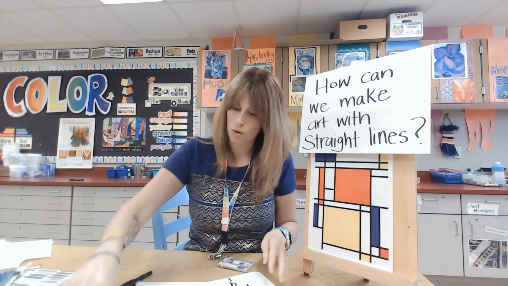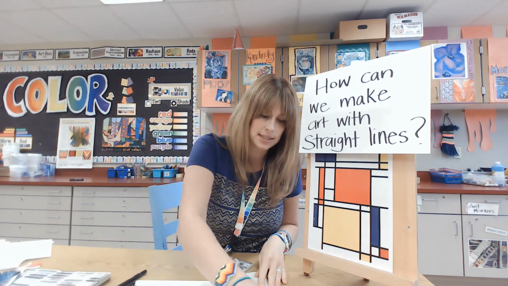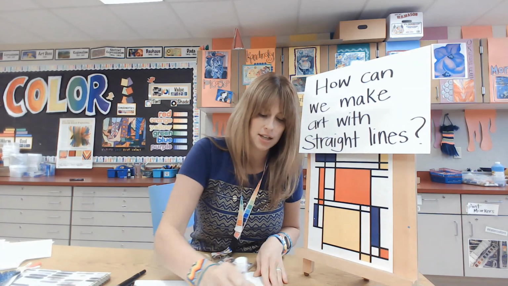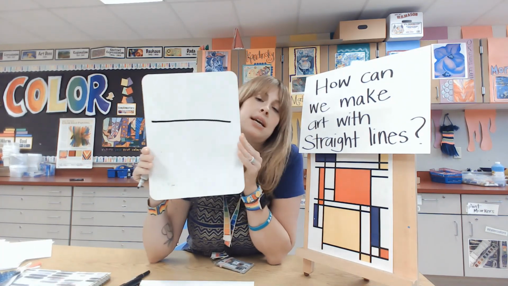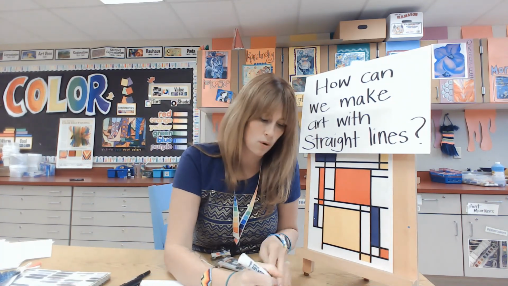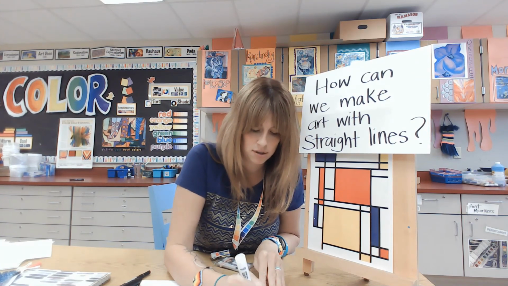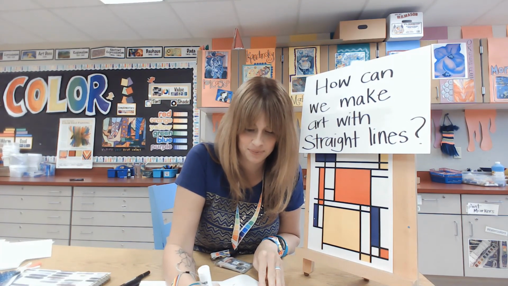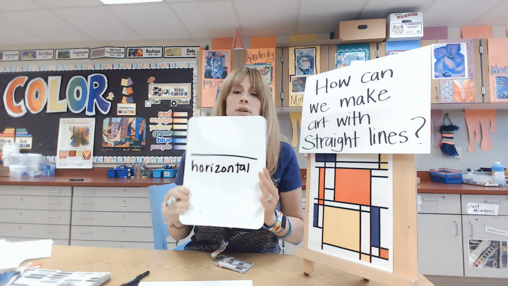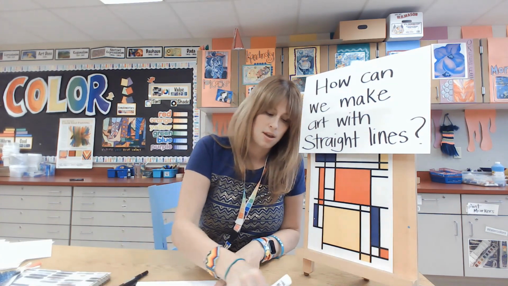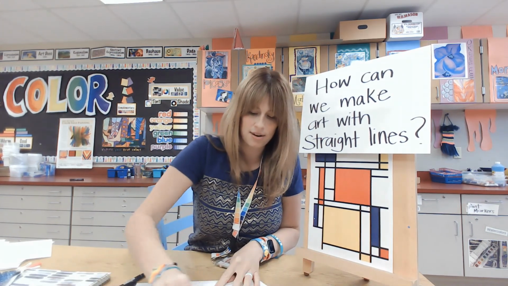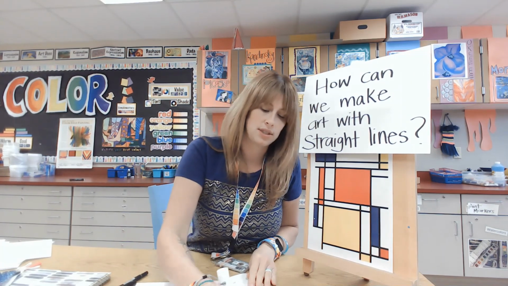The next one is the side to side one. That's when the line goes across the paper, side to side. That one's called horizontal. Horizontal, okay.